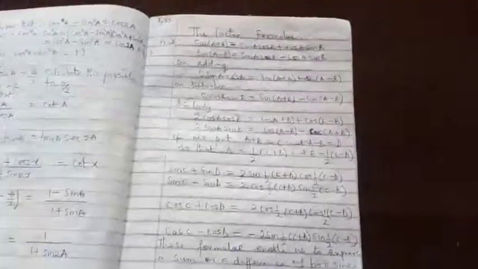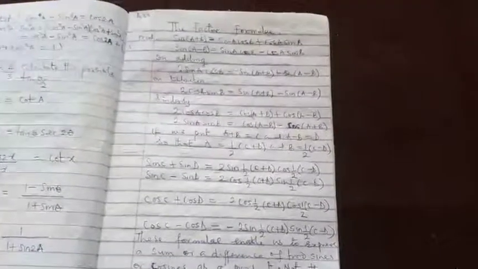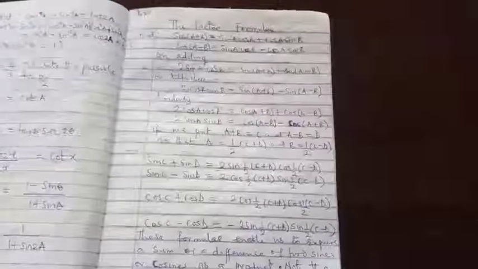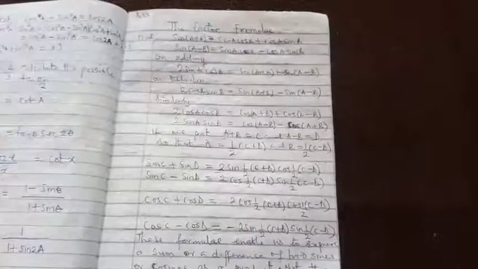If you put A plus B equals C and A minus B equals D, so that A equals half into C plus D and B equals half into C minus D, then sine C plus sine D equals 2 sine half C plus D cos half C minus D, and of course sine C minus sine D equals 2 cos half C plus D sine half C minus D.